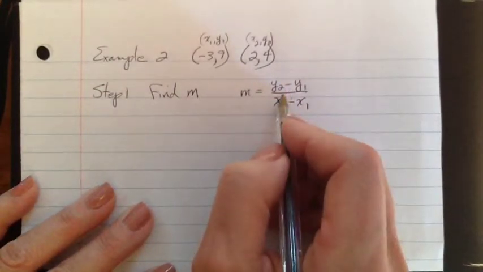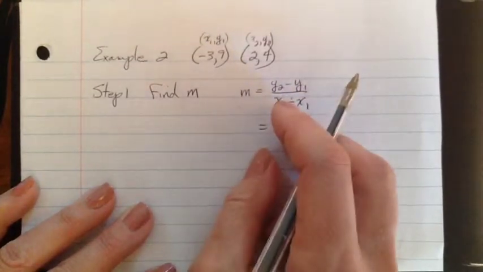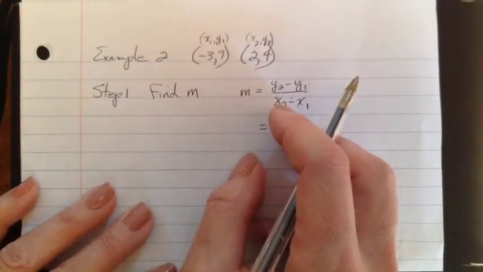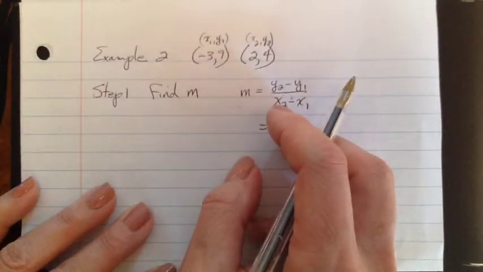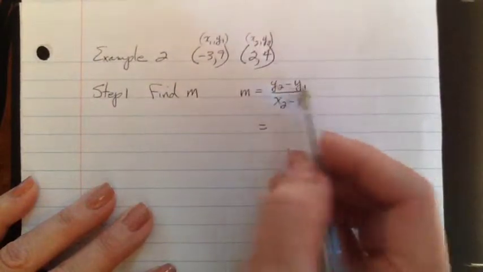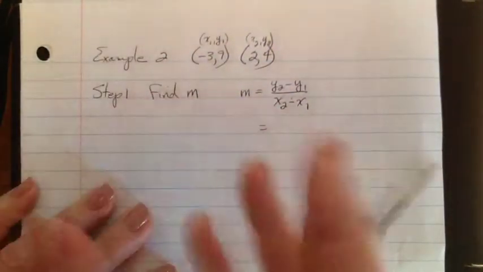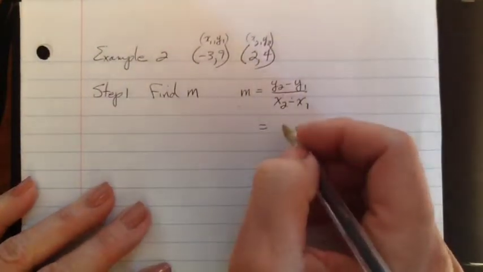You write the formula, and now we're going to slowly substitute. Slope is not difficult, however, there's very often little mistakes made by negative signs being dropped and just making sloppy mistakes, mistakenly picking up different x terms or y terms and changing order. So just be careful.